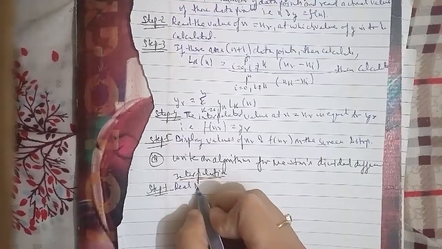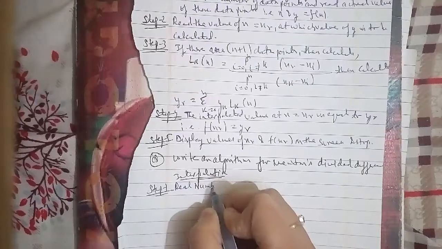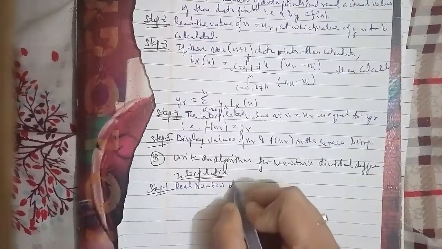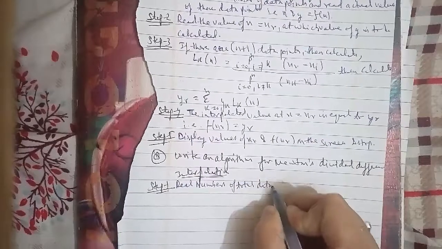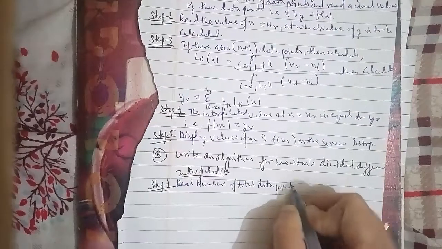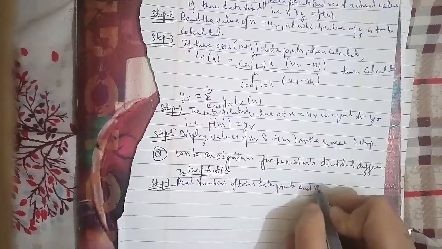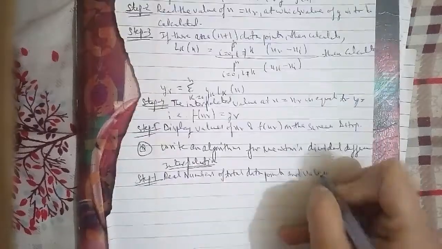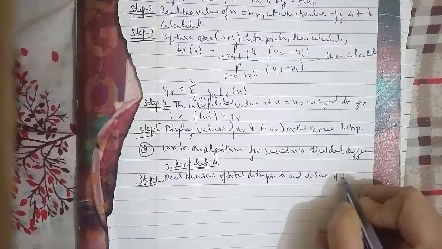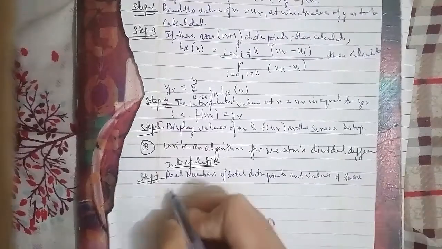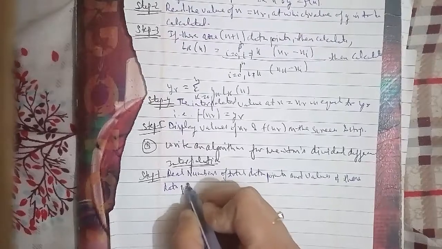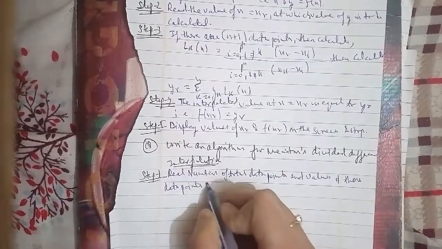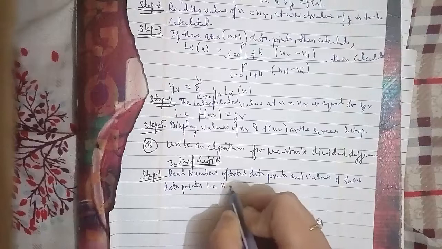In step 2, read the value of x equals to xr at which y is to be interpolated.